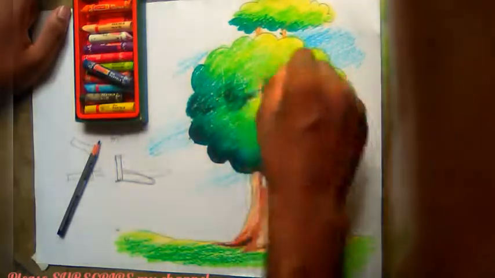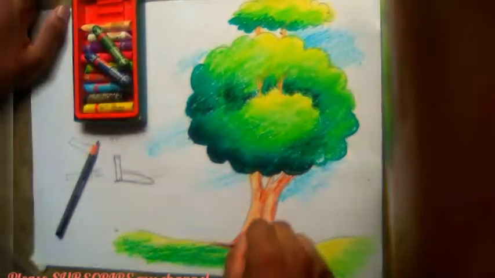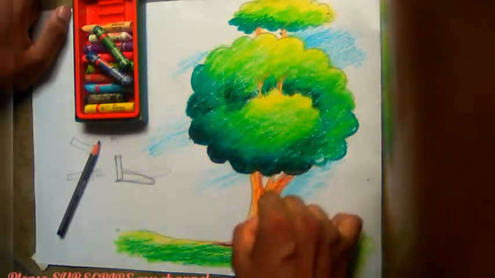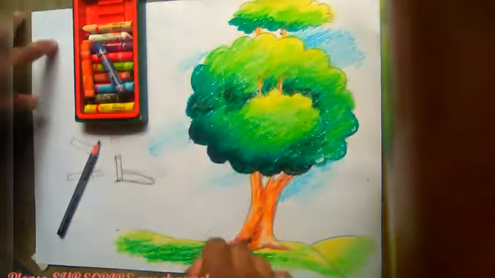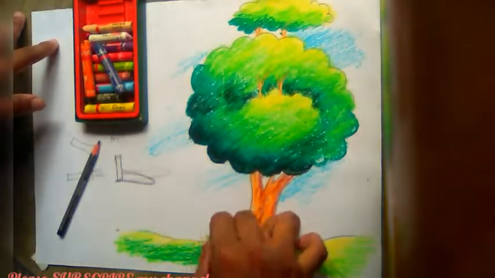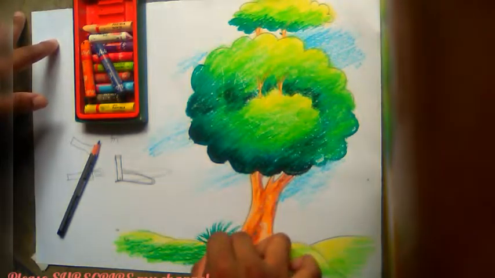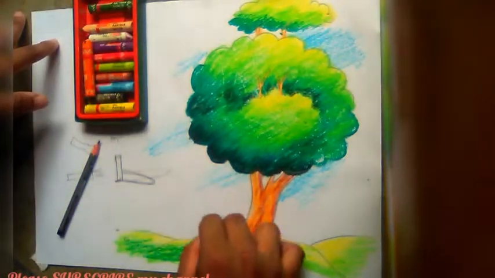Now this is already made. Okay, it is complete. You can also give here the grasses. These are grasses. I use deep green color, and this is Prussian blue.